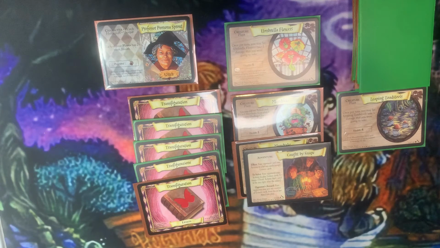To solve it, your opponent uses actions to play lesson cards 3 times. So that means they have to use an action to play a lesson card, another action to play a lesson card, and another one. So let's just assume they have 3 lesson cards in their hand right now. That would be 1.5 turns that they would use in order to solve this.